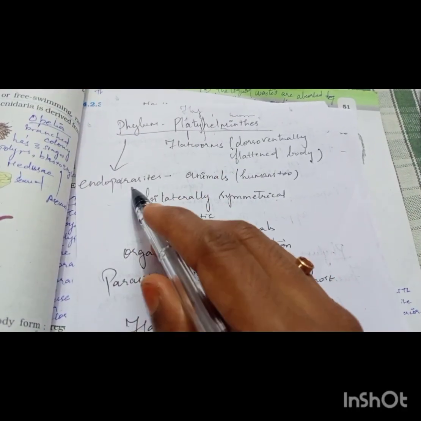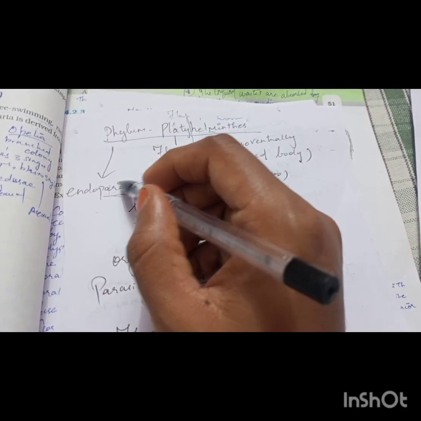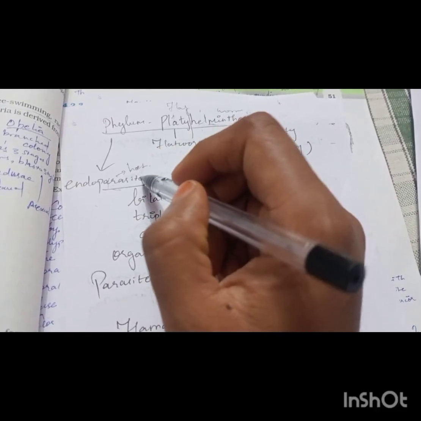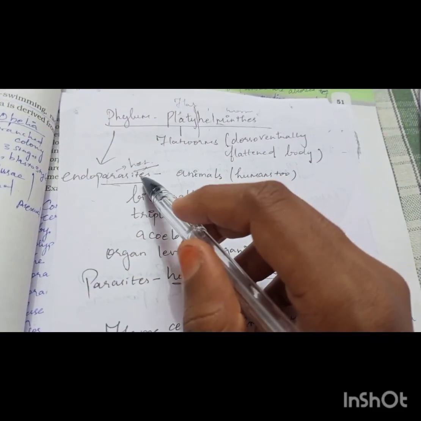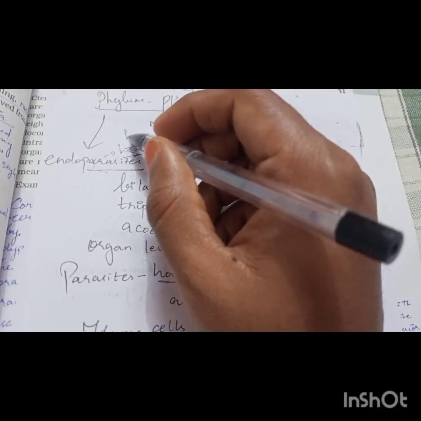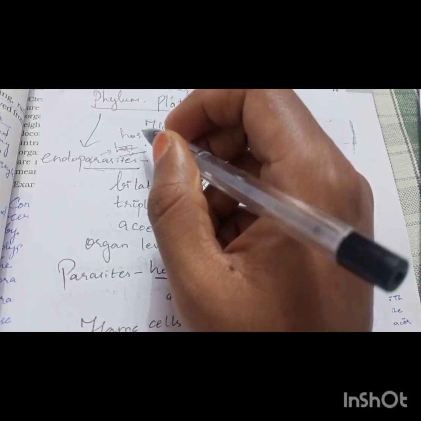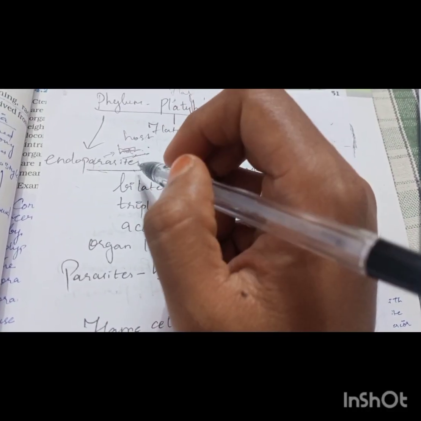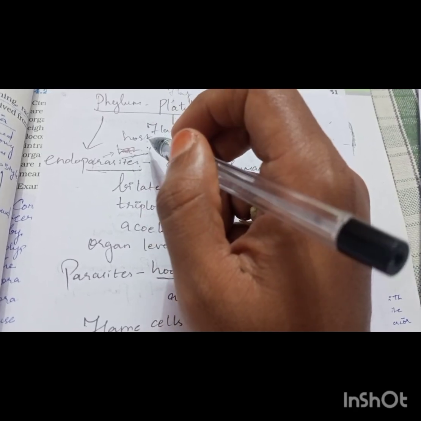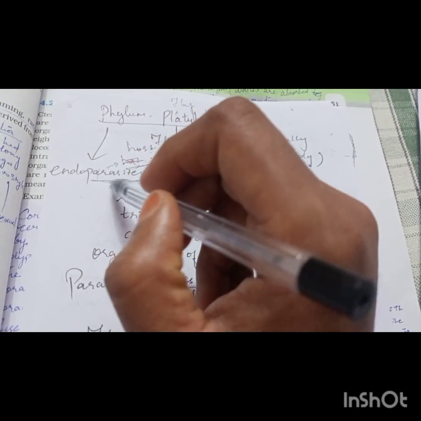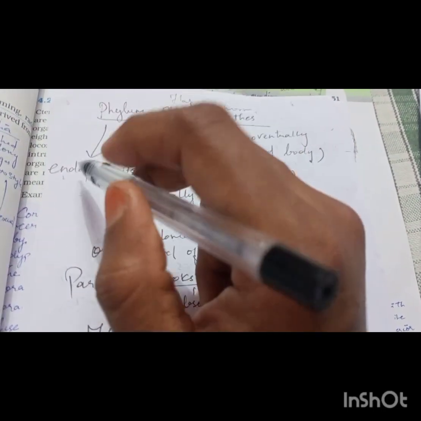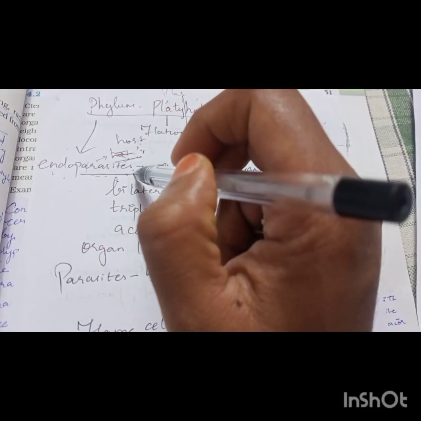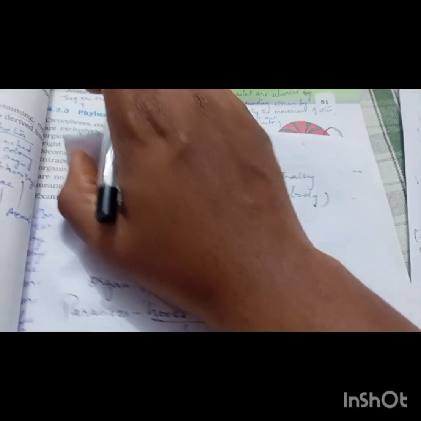They are endoparasites. Parasites are organisms which live in some other organisms called hosts. So organisms which are occupied by these parasites are known as hosts. The parasites will live on the host and take the food from the host. Sometimes it may cause disease to the host. Since it is present inside the body of the host, it is known as an endoparasite. Endo means inside.